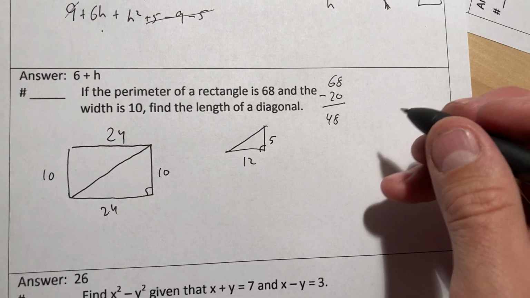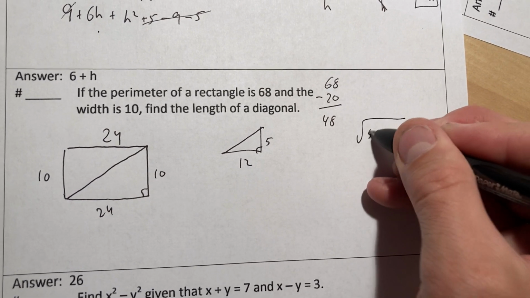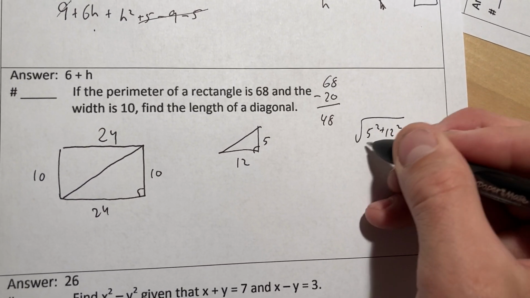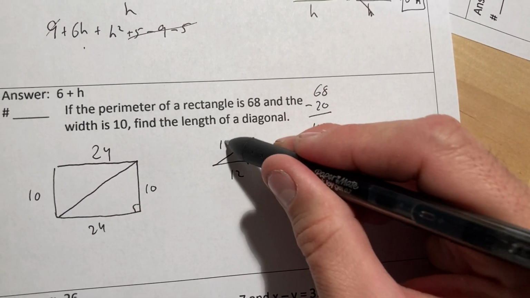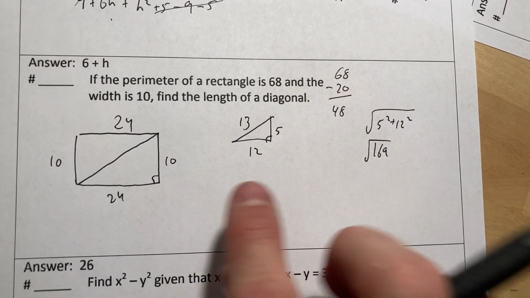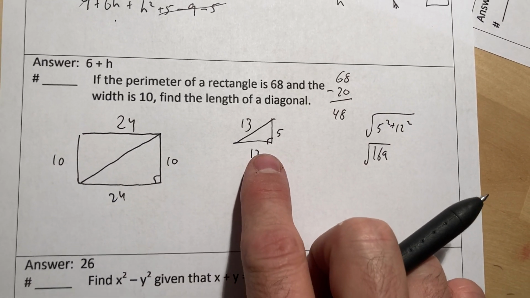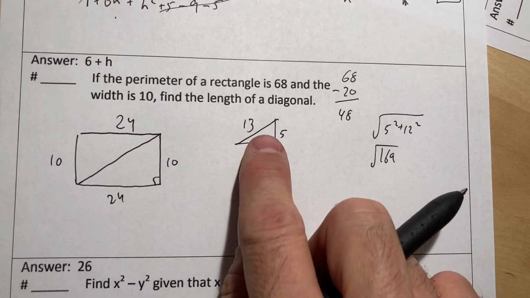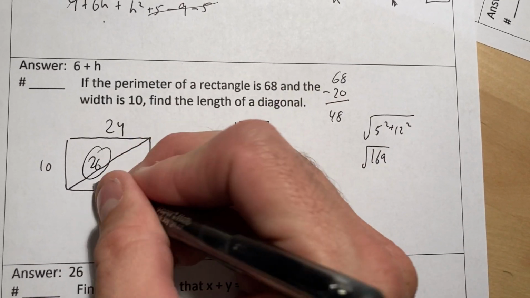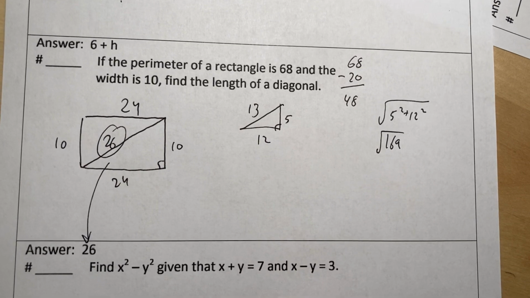You remember those. If you don't remember those, then just go square root of 5 squared plus 12 squared. And maybe you remember that 25 plus 144 is 169, and then there's your 13. But the answer is not 13, of course, because you halved it. Is that a verb? Halved it. So now you got to double it. And that's why it's 26. Hey, that's that answer. Exactement.